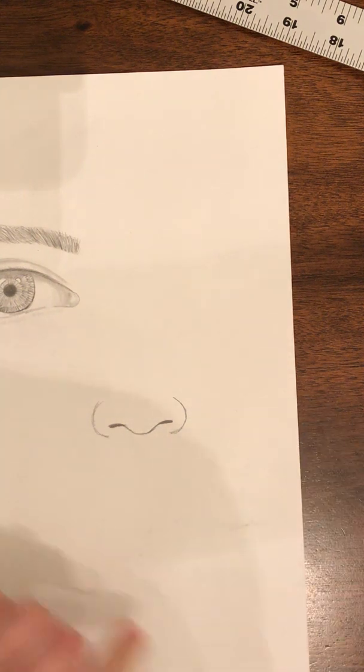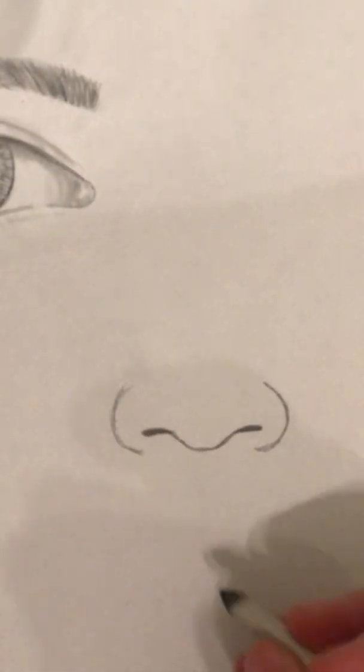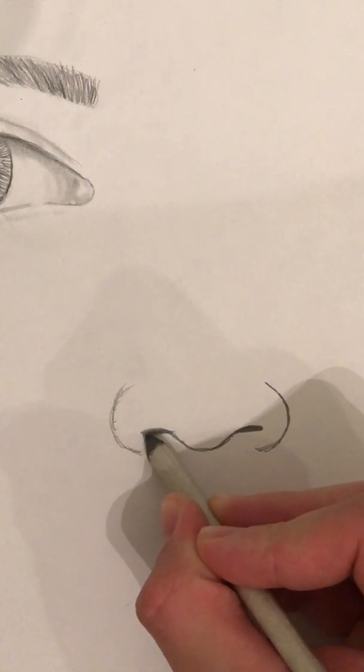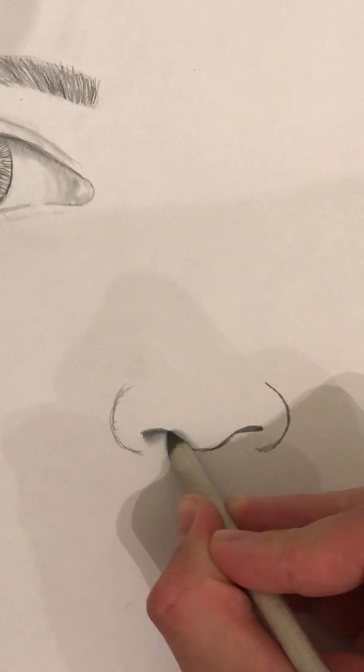And then a little artist trick to make it look more realistic than even the picture is going to be to take your blending stick. We're going to zoom in for this. And you're going to use the blending stick to use little tiny swirling motions.